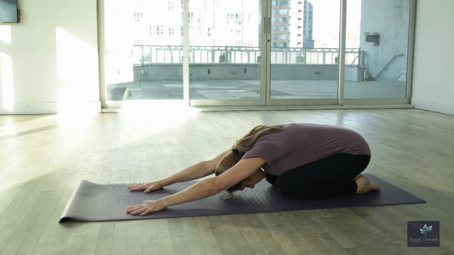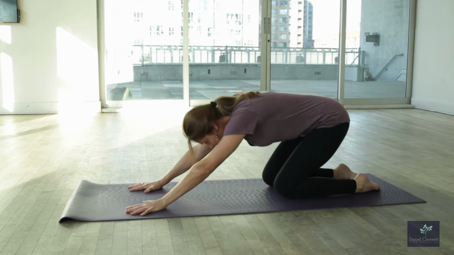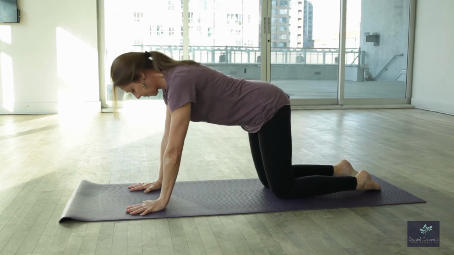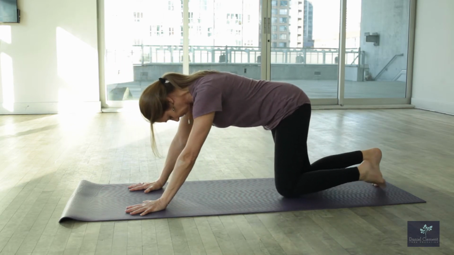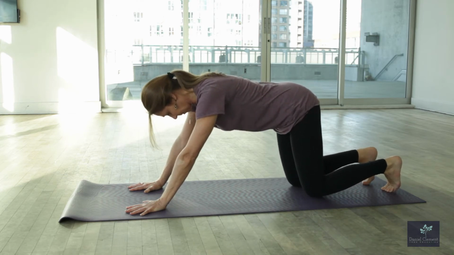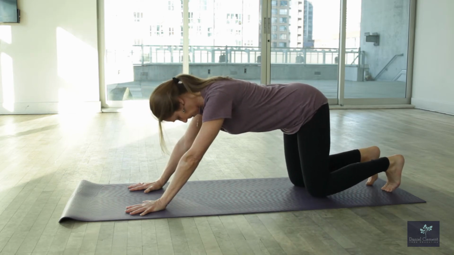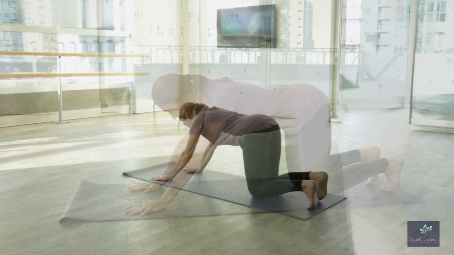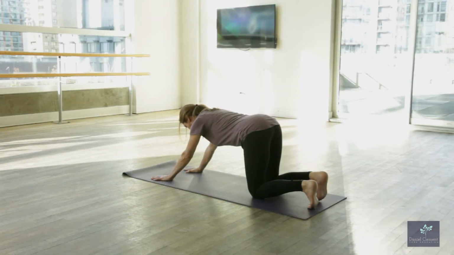And then with your arms still straight and strong, on your inhale, come all the way back up again to hands and knees. And then walk your knees back about 6 inches to 1 foot in preparation for the next pose, which is puppy pose. As you slide back this time, still keep your arms and hands strong, but you want to end up with your hips over your knees rather than all the way back as you were before. So slide back as much as you can.